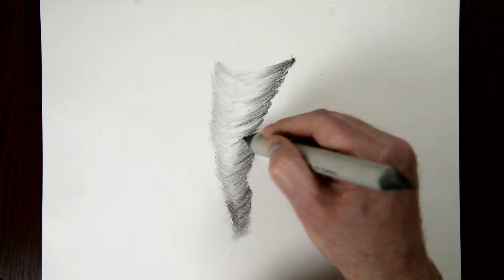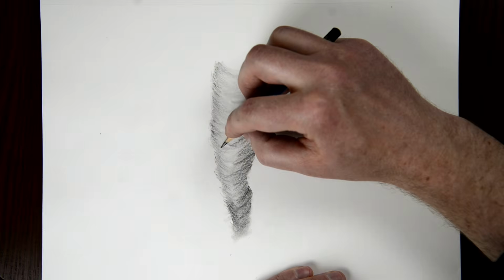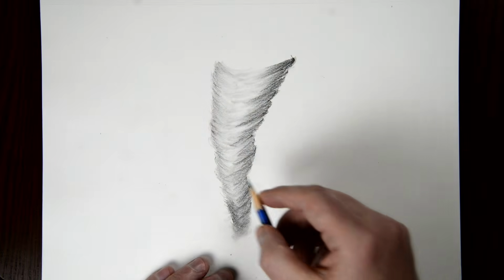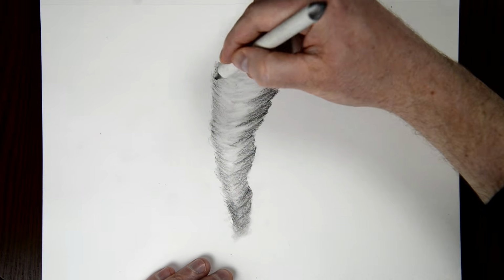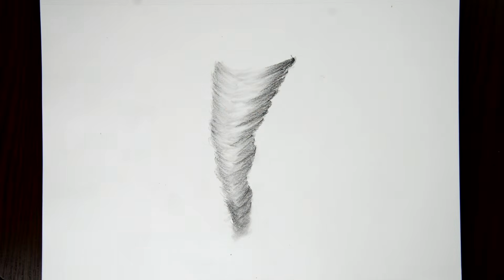Just kind of dabbing. With the 5B, this left side, I'm just going to add a little bit of darker shadows again, just to really highlight the rotation of our tornado. But I want to have a lot fewer marks. Slightly blend it. I don't want to lose those entirely.